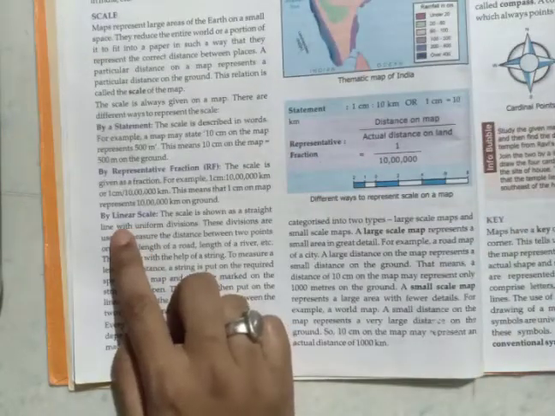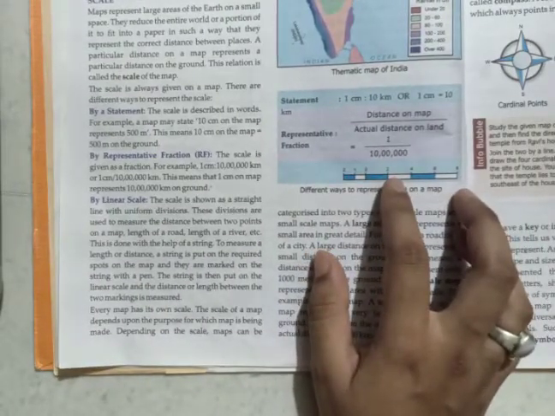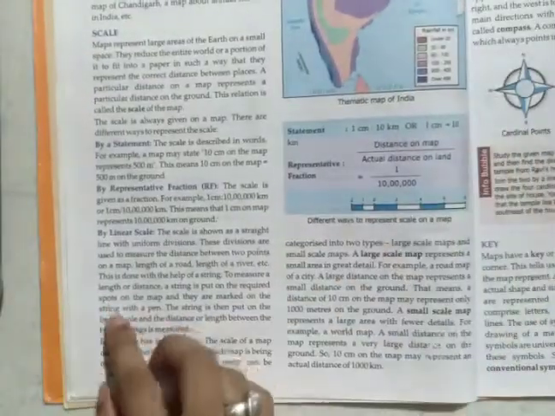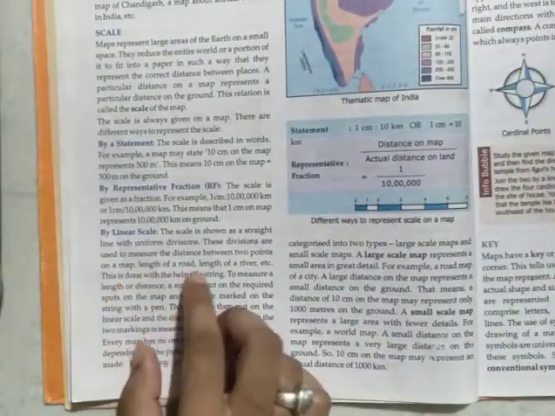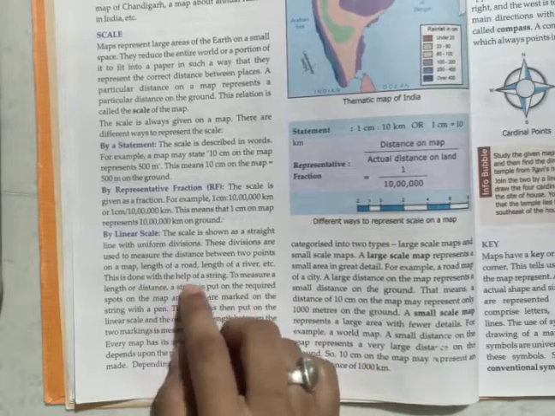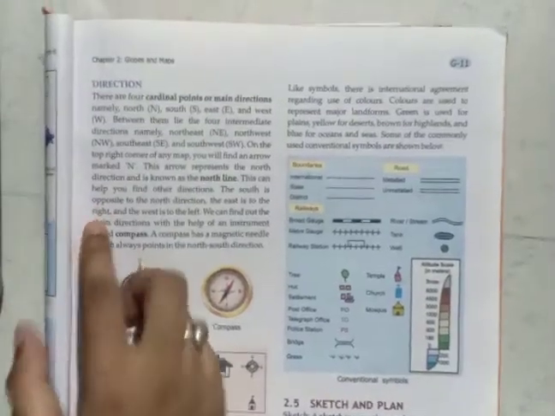Now, this is a linear scale. You can see this, and this type of scale you will see on different kinds of maps. Understood? On a map, the length of the road, length of the river, etc. is measured with the help of a string. With the help of a string, the portion is shown. Okay, now next is direction.